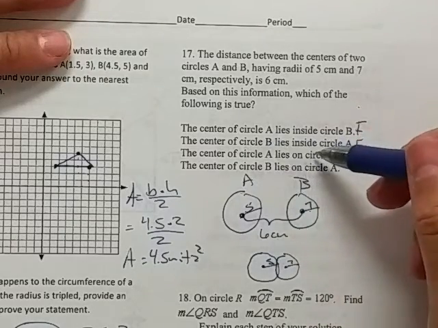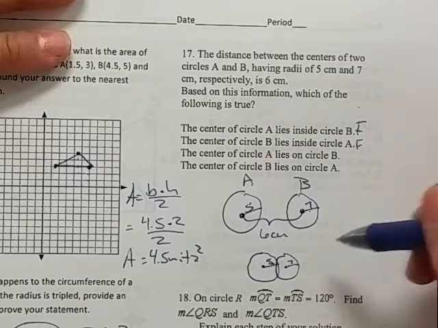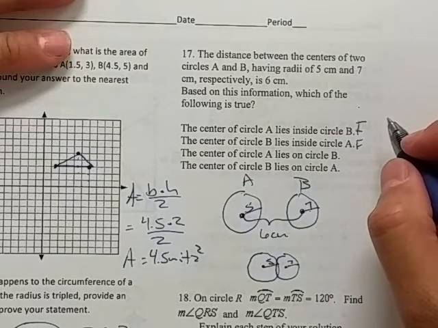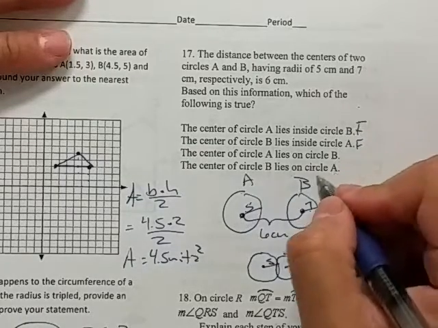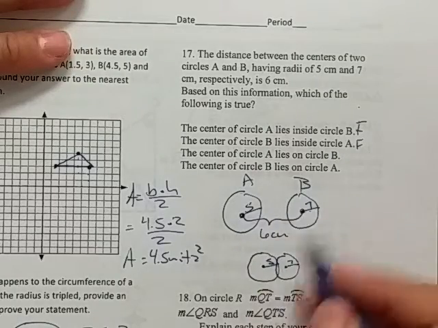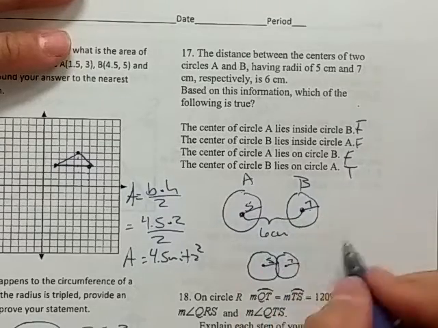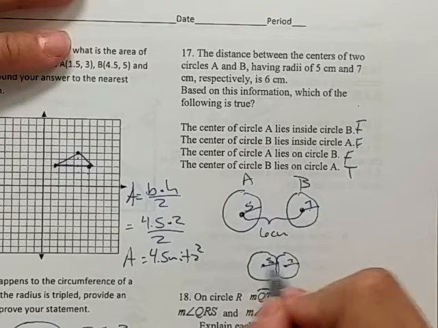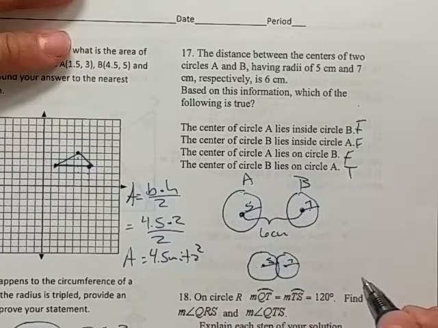The center of circle A lies on circle B. Nope. That's not going to work either. Actually, the center of circle B should lie on that one. So this one's false, and this one's going to be true. So if I do the math on it, this is 7, so this one actually has to be put on there.